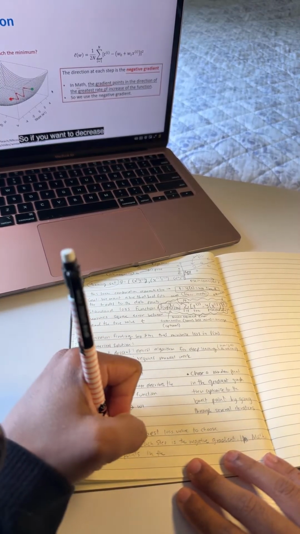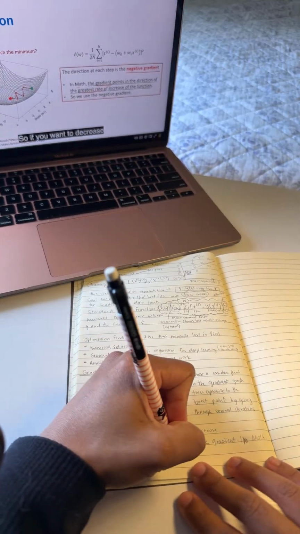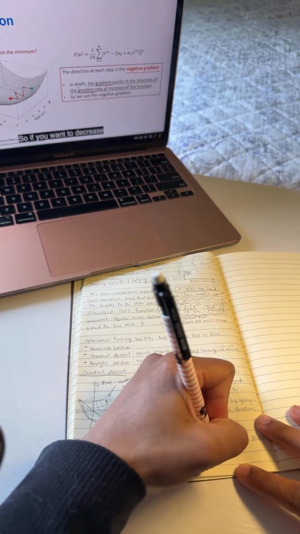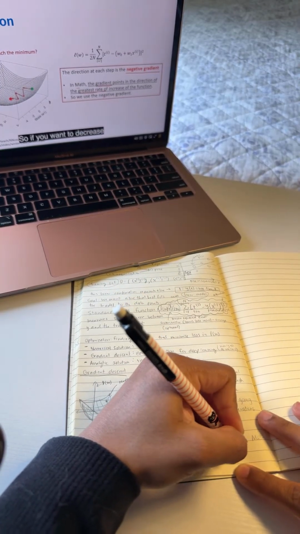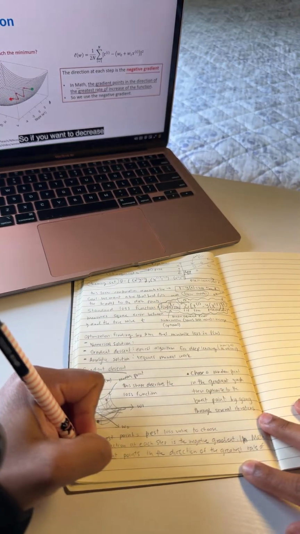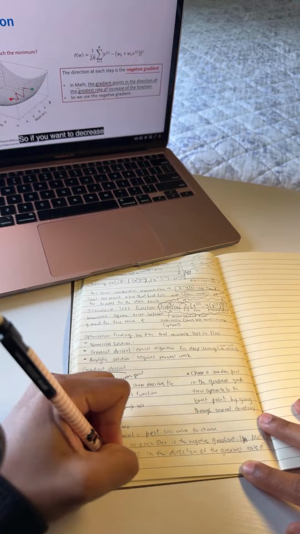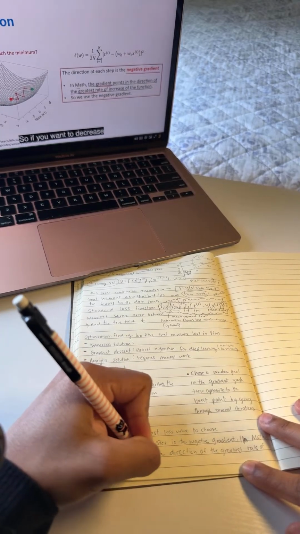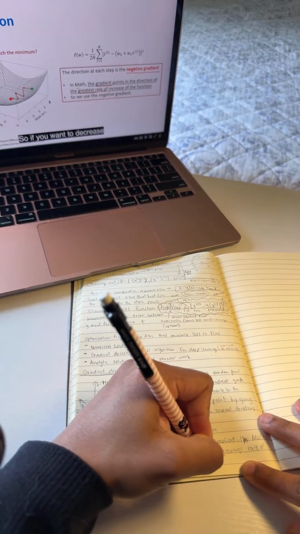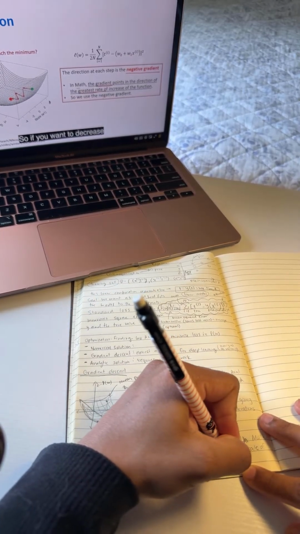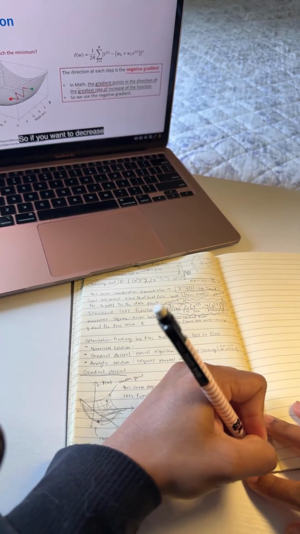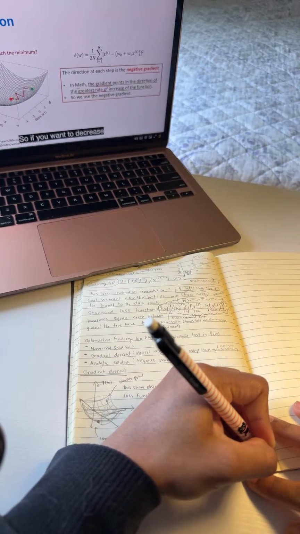Hence, we need the negative, because we want the lowest loss value.